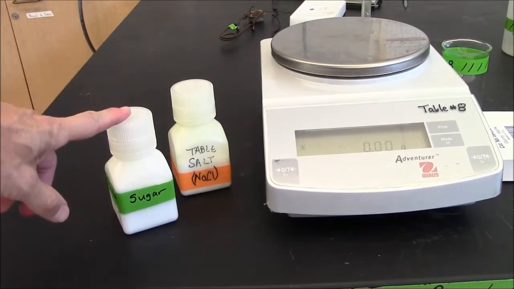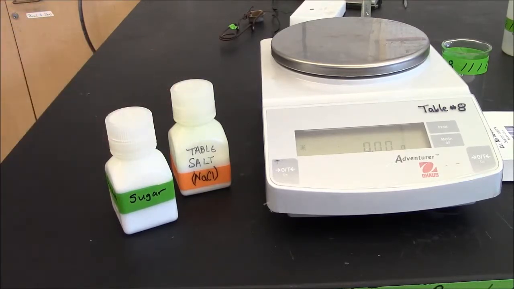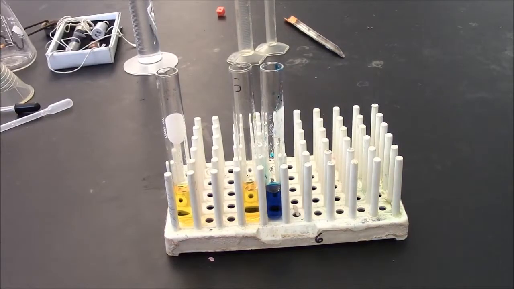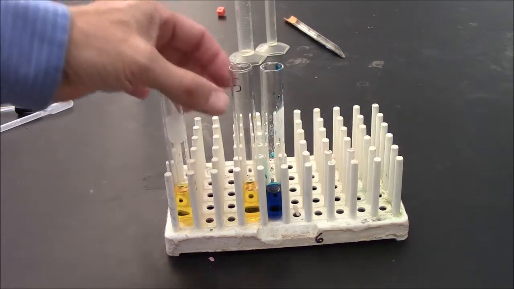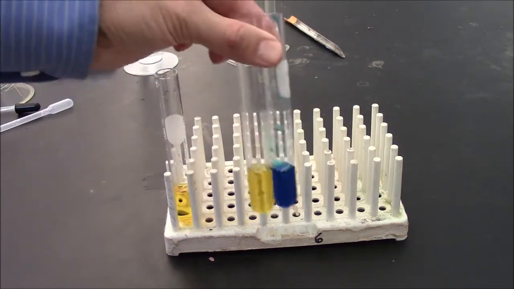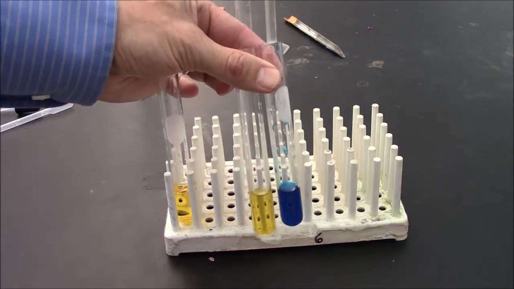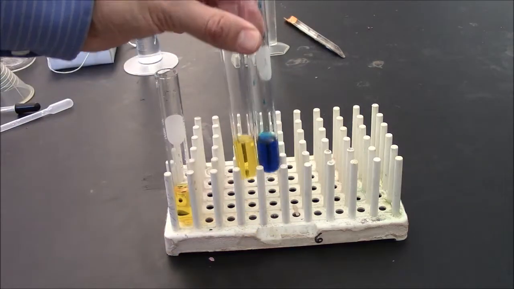Read the scale. You'll need sugar for part 2 of the lab, and you may need salt later on. These will be located next to the scales. Part 5 asks you to create a colorful layered effect. I have here liquids of different densities that I've created, and I've added food coloring.